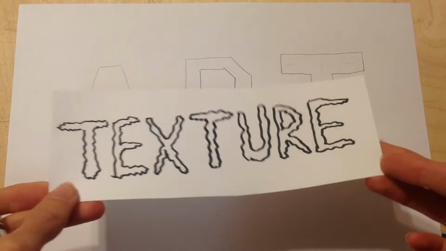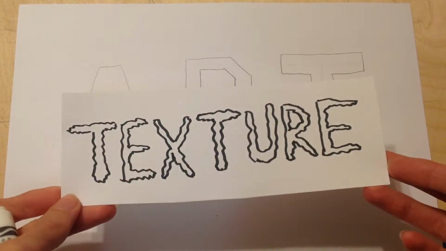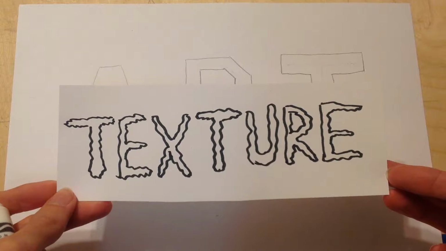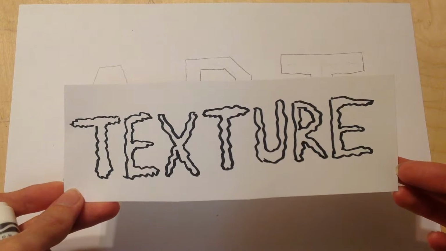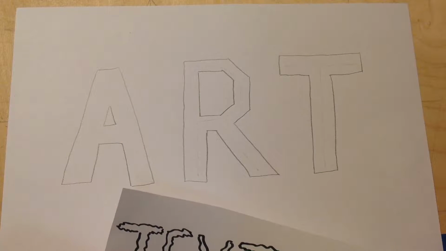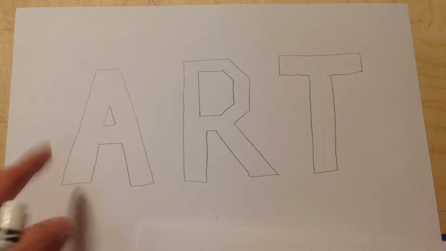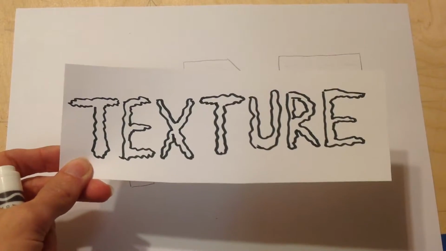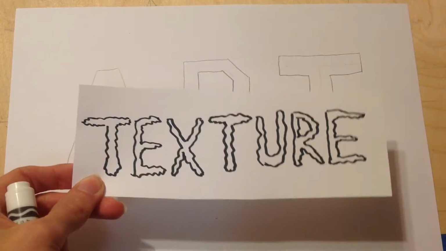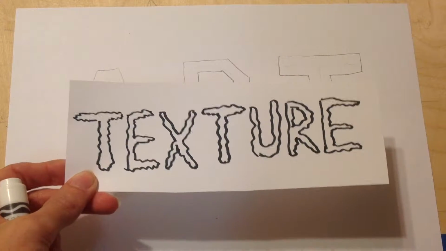Now remember, texture is how something feels or how it looks like it feels. We are not going to add real texture to this, meaning your paper will not feel any different when you add your lines on there. But you're going to add visual texture, meaning it is texture that you see.